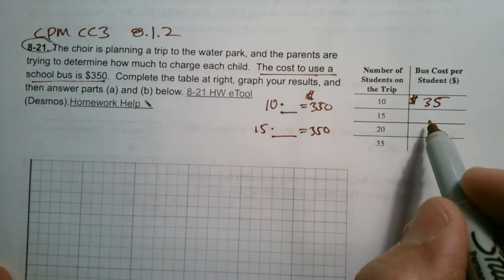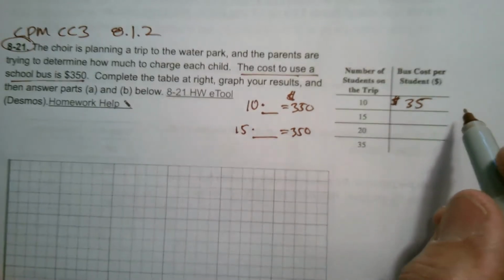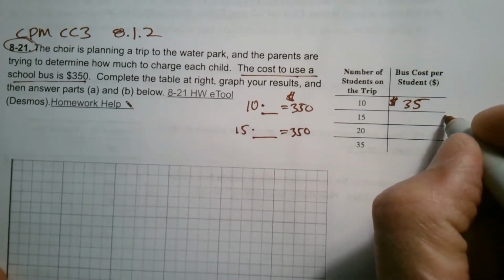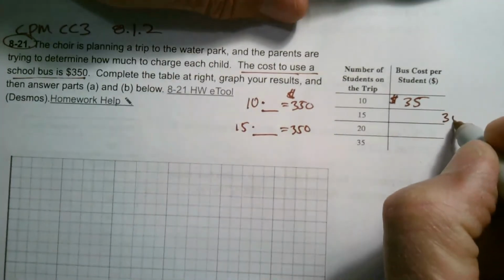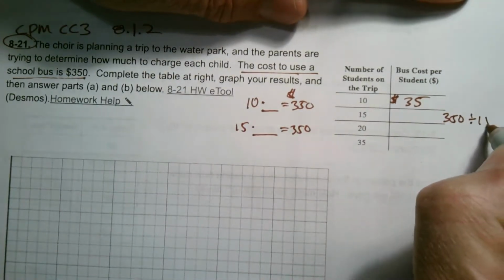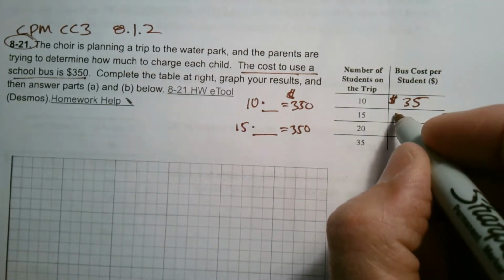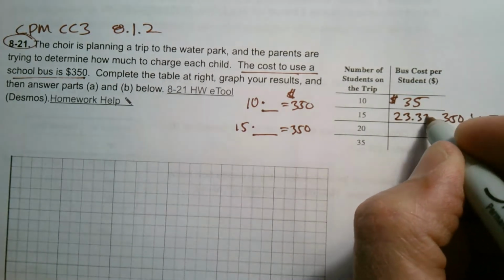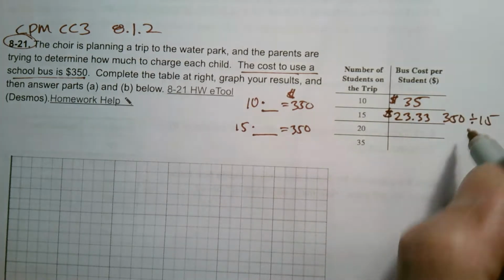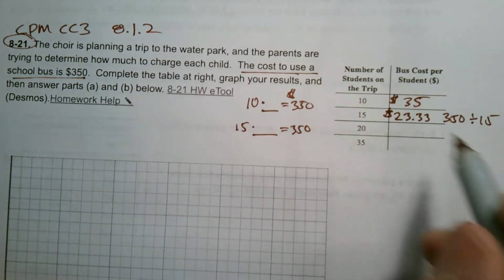So I'll take 350 divided by 15. I'm going to use a calculator for that, and it looks like that's going to cost $23.33 per child if there are 15.